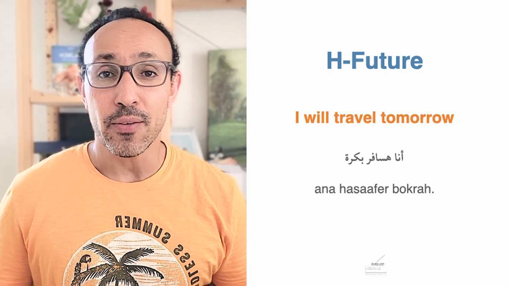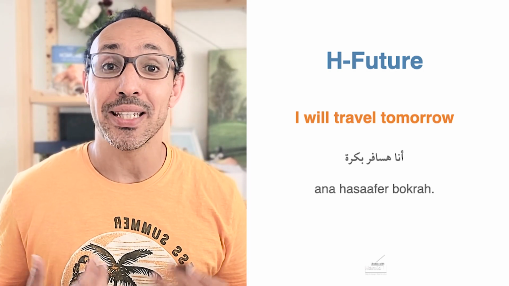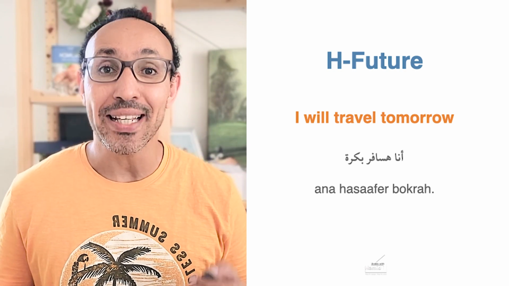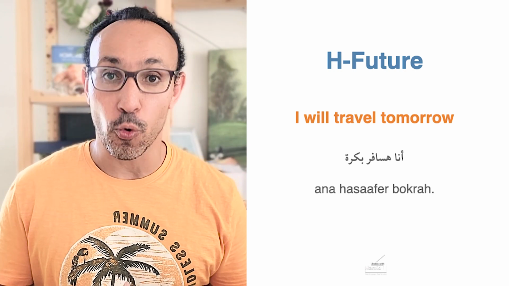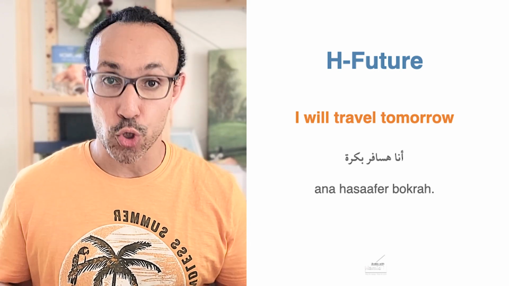Okay, so when I say, for example, hasafir, it's from the verb yisafir, to travel. But when I say hasafir, adding ha before يسافر, هسافر, it means that I will travel, I'm going to travel. So this verb will be in the future tense.